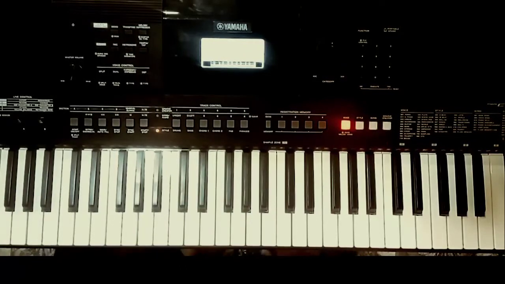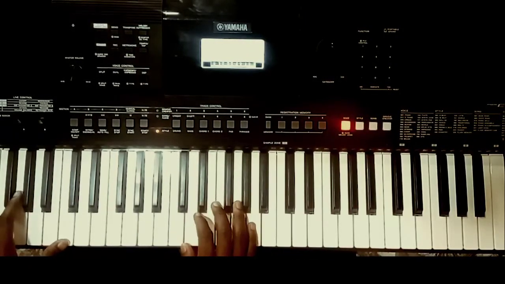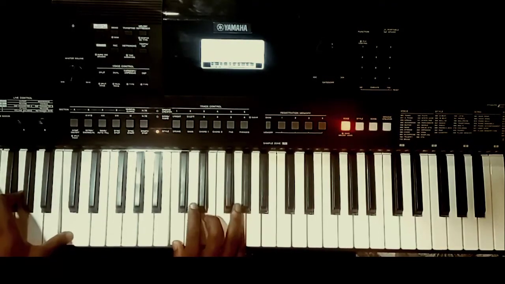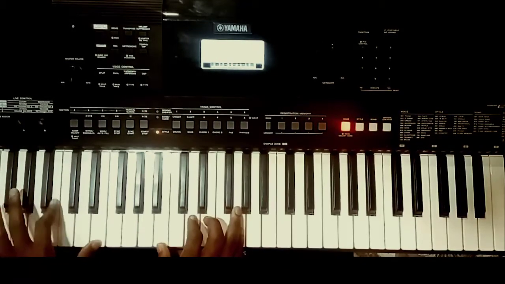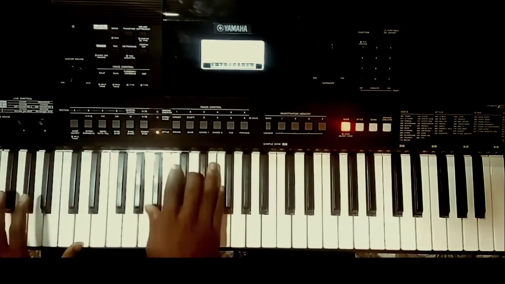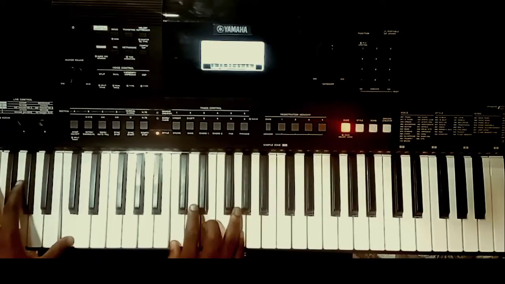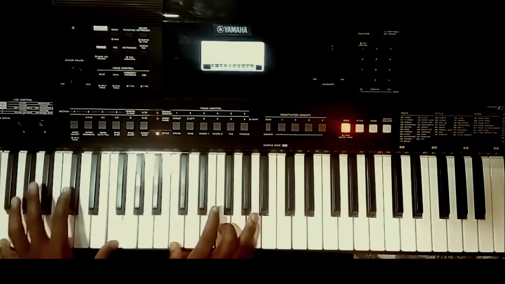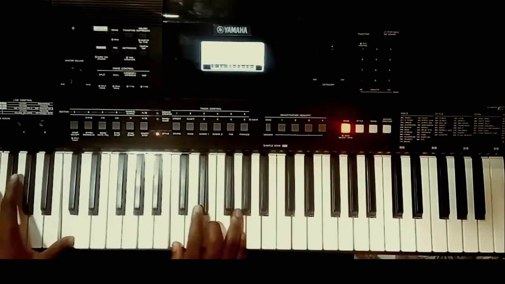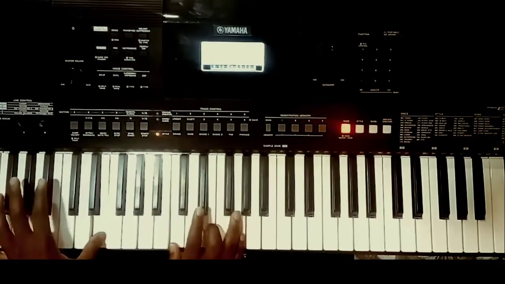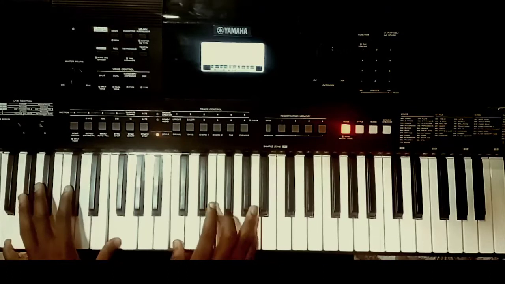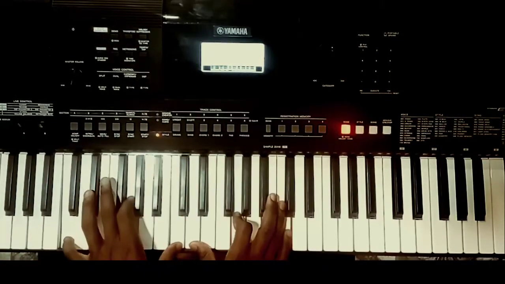So let's apply it to a song. Amazing Grace, how sweet. Instead of grace, how sweet, you can go grace, how sweet, how sound.